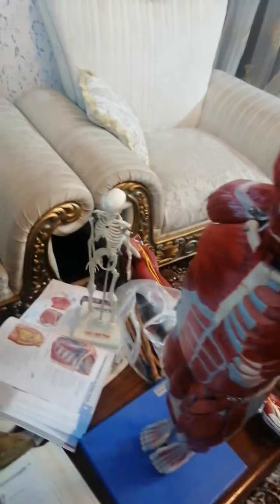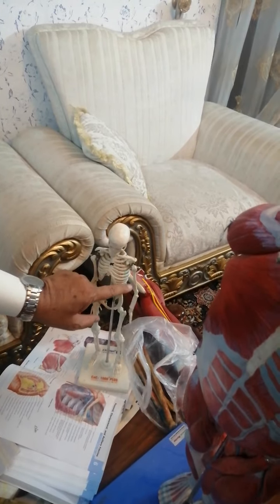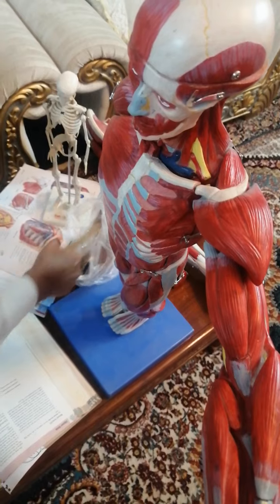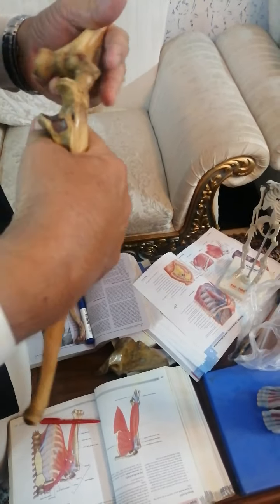This humerus at its upper end articulates with the scapula to form the shoulder joint, while at its lower end it articulates with the radius and ulna to form the elbow joint.